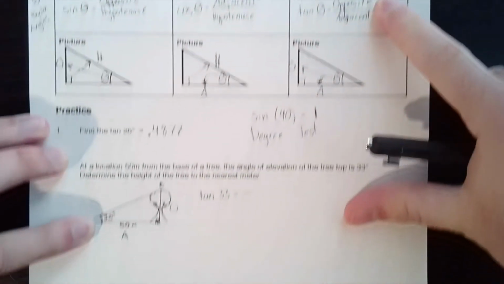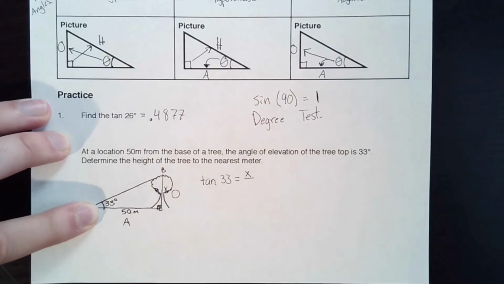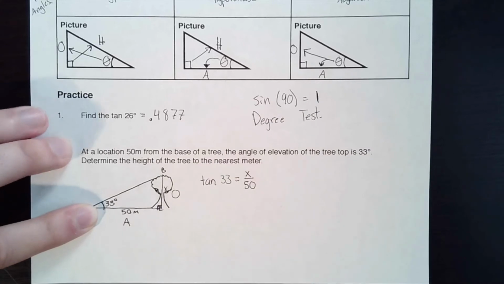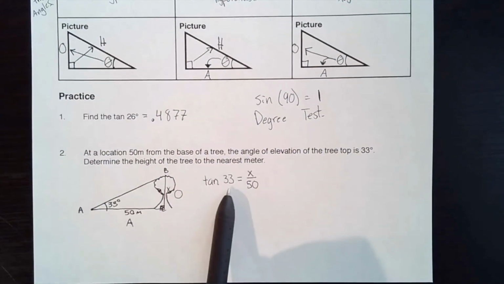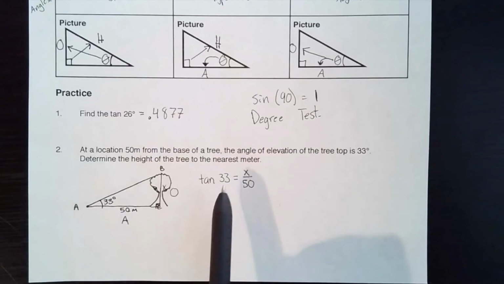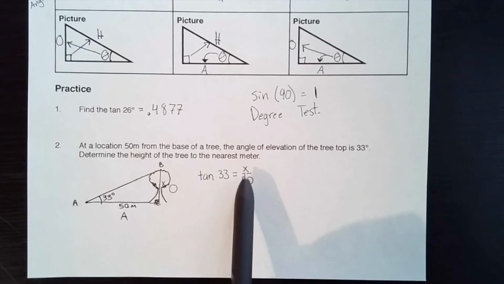Well, my opposite side is the side I don't know. That's X, so I'm going to put X in there. But my adjacent side I do know. That's 50. So now I have this equation set up. Tangent of 30 is just a number, kind of similar to what we did up here in number 1. It's some sort of decimal. Again, I don't care exactly what it is. I'll type it in my calculator later. But I need to get the X by itself.